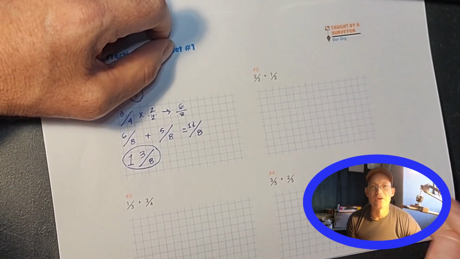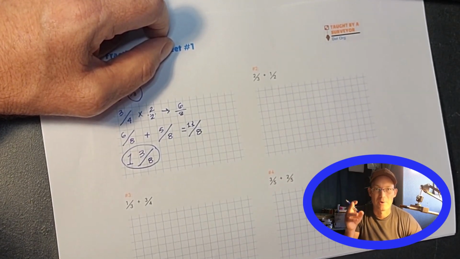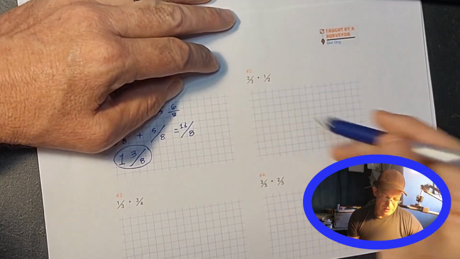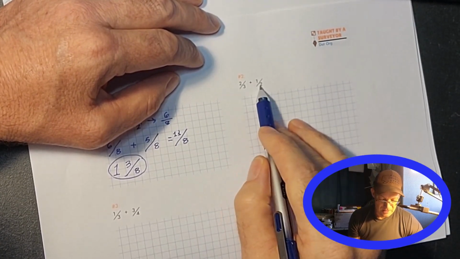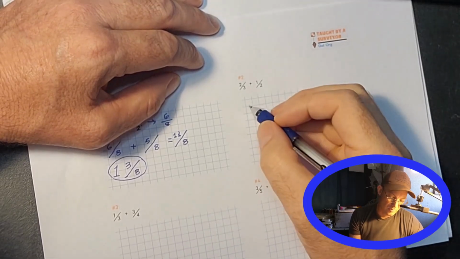I'll do some other videos where we convert improper fractions to proper fractions. Okay, let's go to number 2. We've got 2/3 plus 1/2. Again, we need a common denominator. These are pretty small denominators, so we can just multiply them together to get 6 as our common denominator.